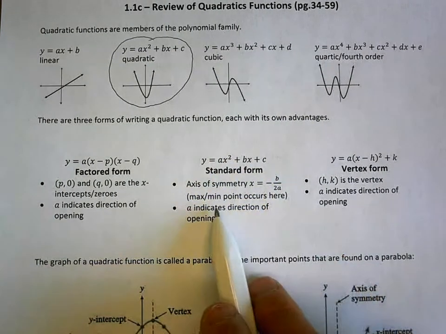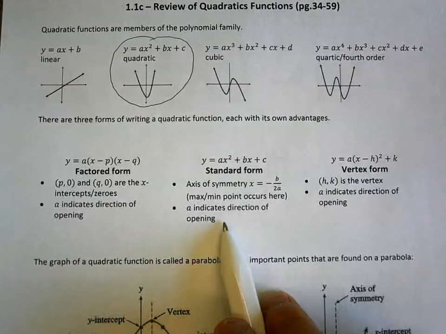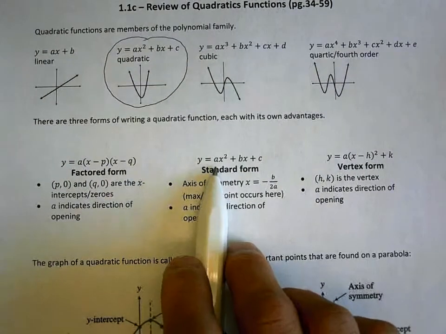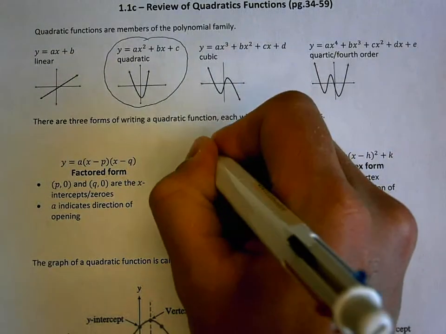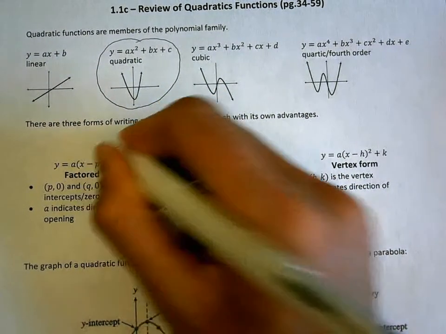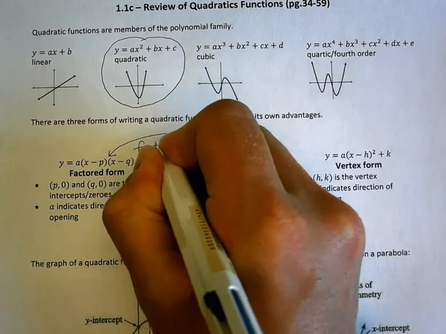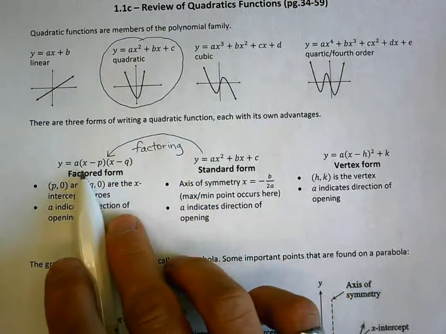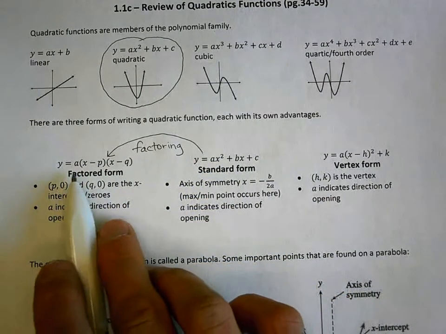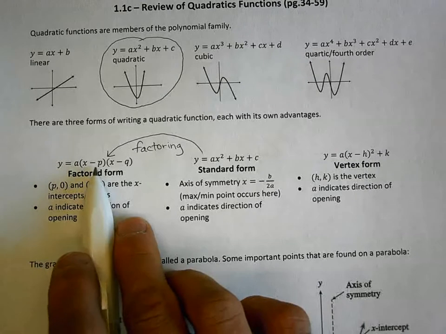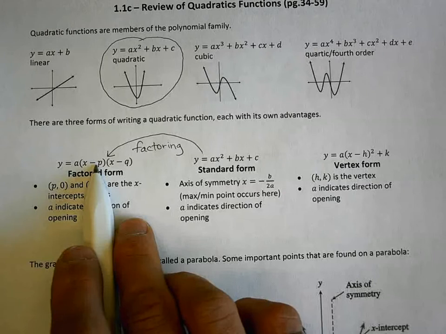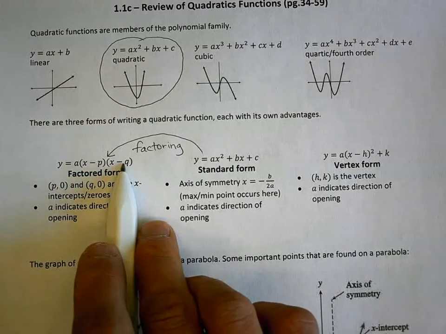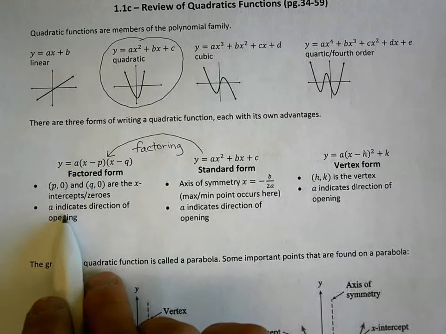So this is standard form. There's not much you get out of it. But we can go from standard form to factored form by factoring this. You would have spent an entire week learning how to factor last year. All the different types of factoring, you still have nightmares of it. But when you get to factored form, we have a lot more information. In factored form, we can tell you right away what the zeros of the quadratic are, so where it crosses the x-axis. It crosses at p and at q. Again, we have this a value that tells us the direction of opening. Positive opens up, negative opens down.